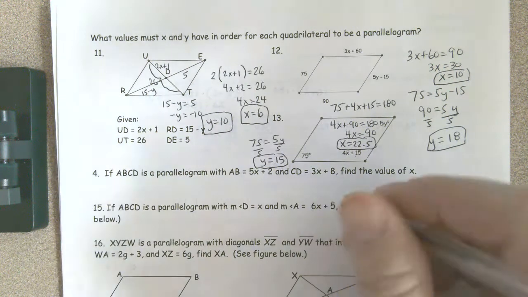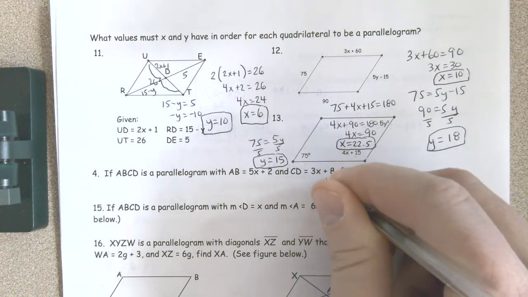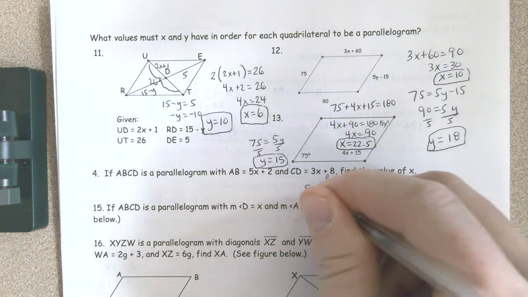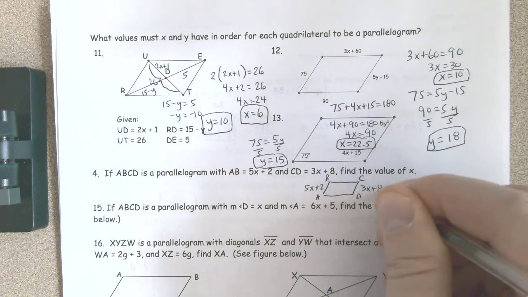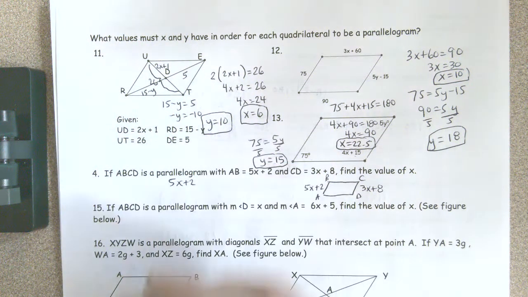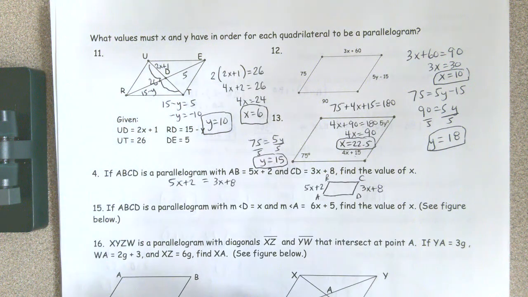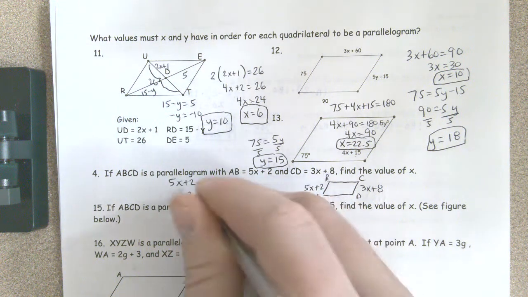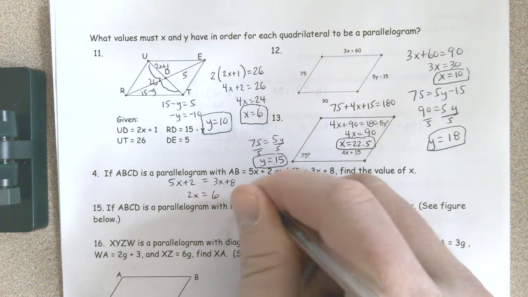Okay, and number 4, we want to draw a picture. So we've got parallelogram A, B, C, D. If we know that AB is 5x plus 2 and CD is 3x plus 8, those are opposite sides. So we're going to set those equal to each other. 5x plus 2 equals 3x plus 8. Then if I subtract 3x from each side, I get 2x equals 6 when I subtract 2 from both sides, so x would be 3 in this case.